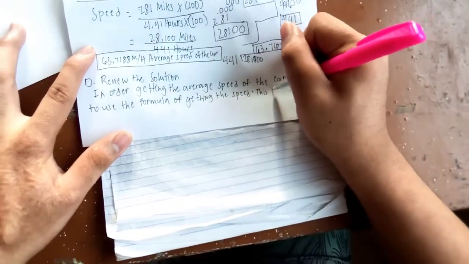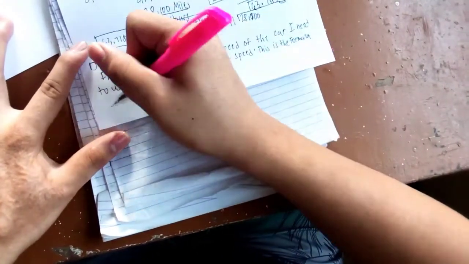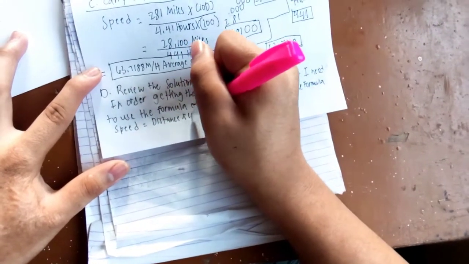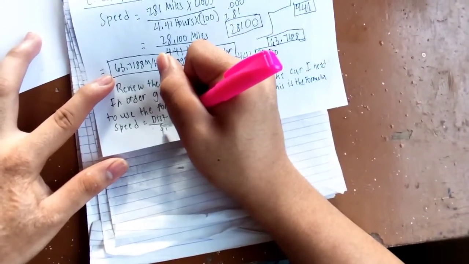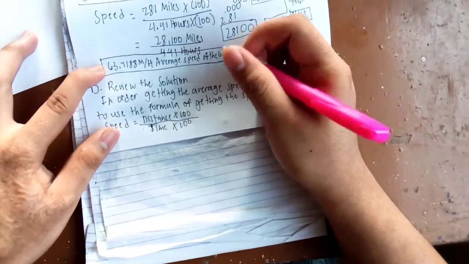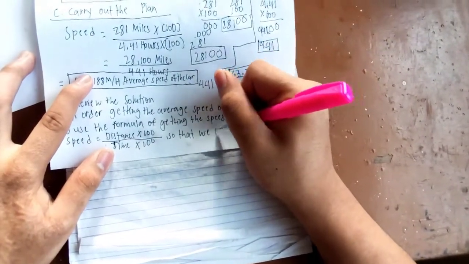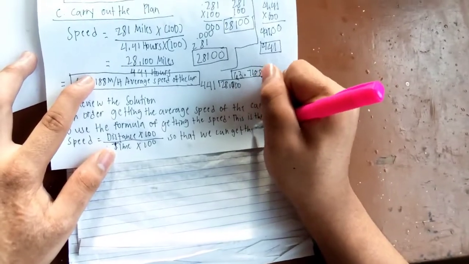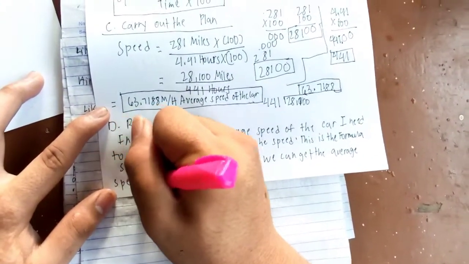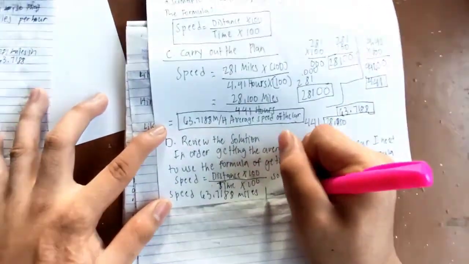This is the formula: speed equals distance times 100 over time times 100, so that we can get the average speed, 63.7188 miles per hour.